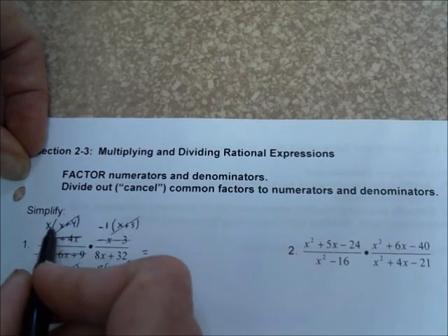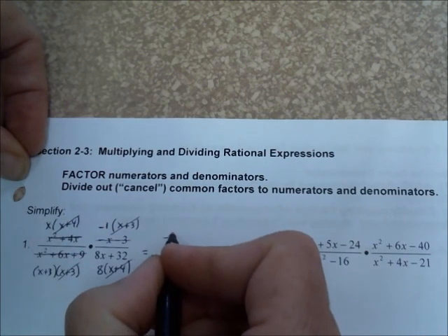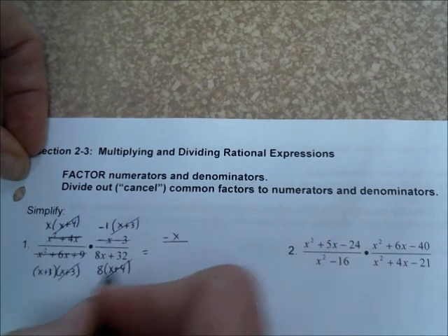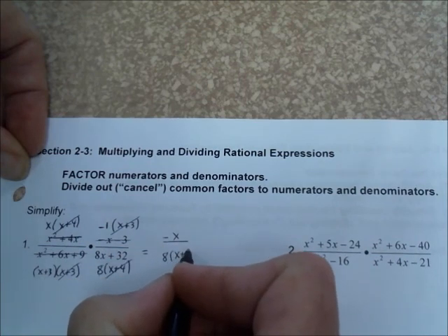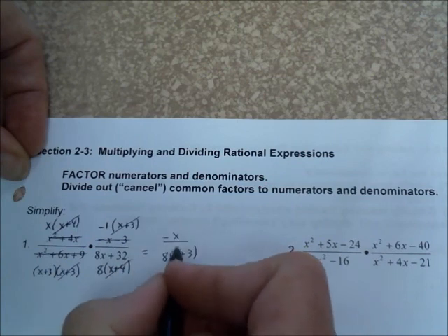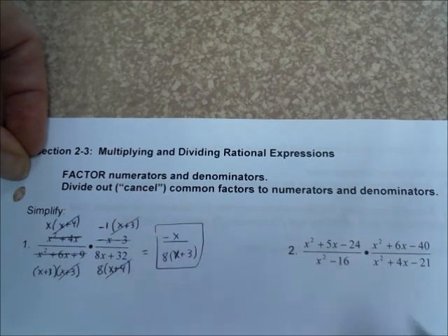So now what I do is I multiply straight across. -1 times x is -x. 8 is on the bottom, and so is an x plus 3. And that's as far as I can go. I would never divide out those x's because they're not common factors. This x is a term because it's got a plus sign next to it. So that's the end of that problem.